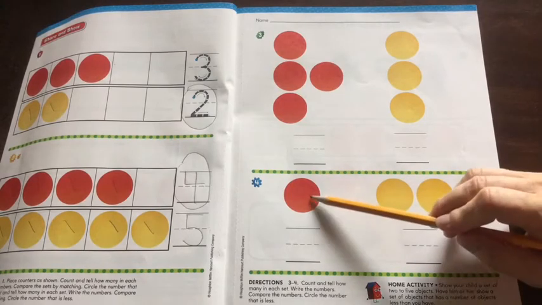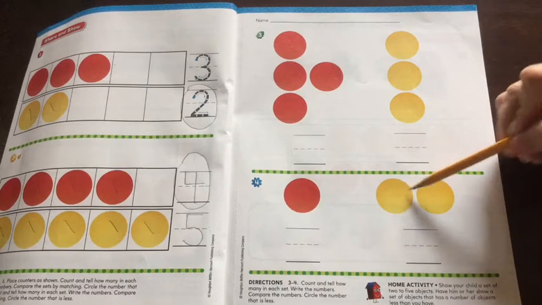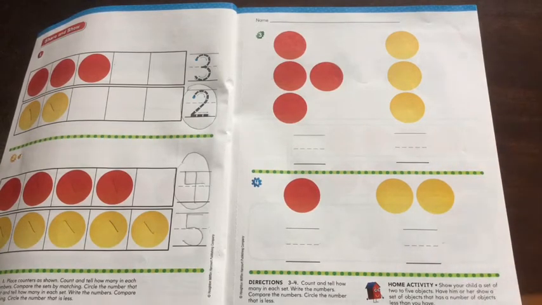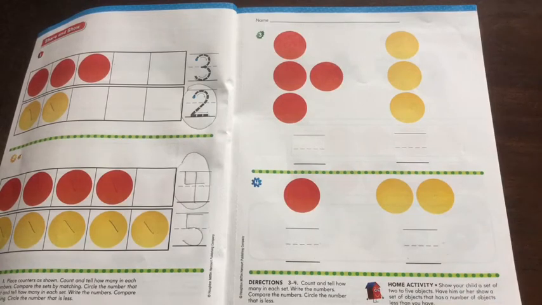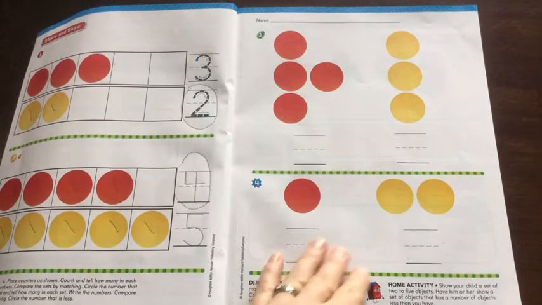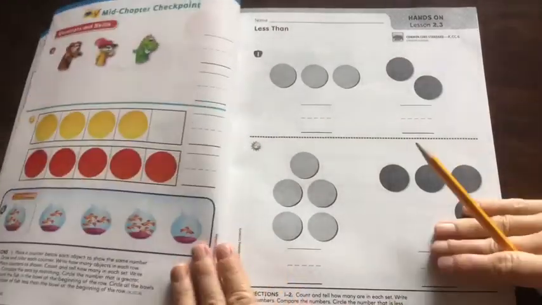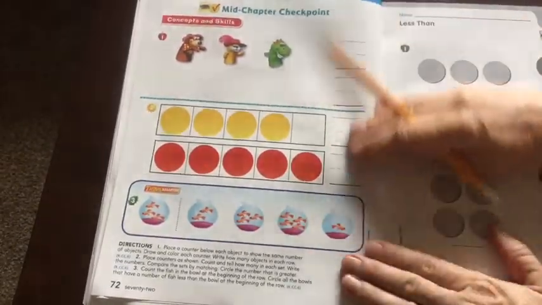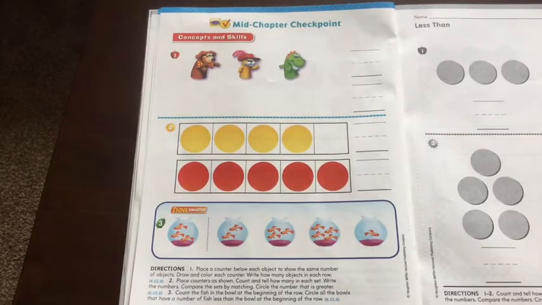Down here, same thing. Count the red ones, write the number. Count the yellows, write the number. Circle the number that is less than. Circle the smaller number. Please do this page. Take a picture and send it to me. You can send me multiple pages. That's fantastic. Some of you have been sending me all your pages, which is wonderful. Really helps me to see how you're working on those numbers.